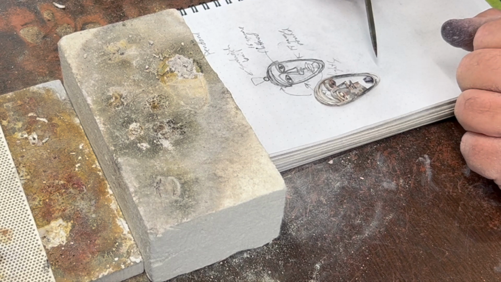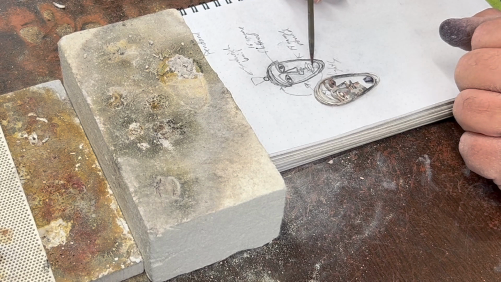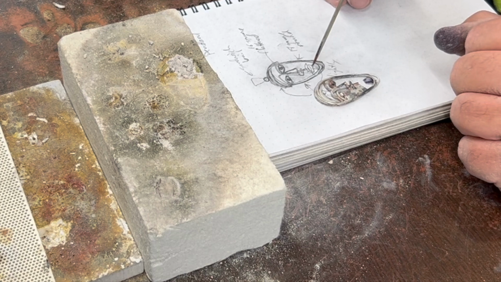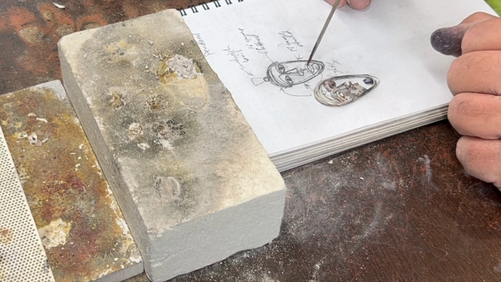So let's solder that on, and then we can make some lips out of. I think I'm going to use, if I can find some 12 gauge half round, and I'll just kind of shape it.